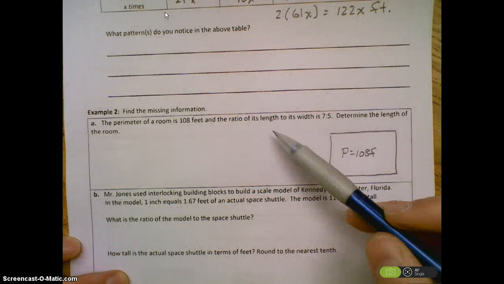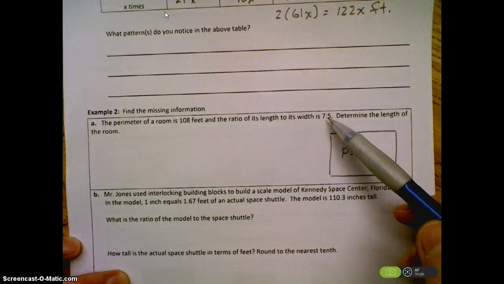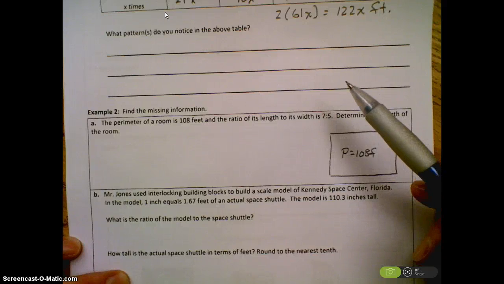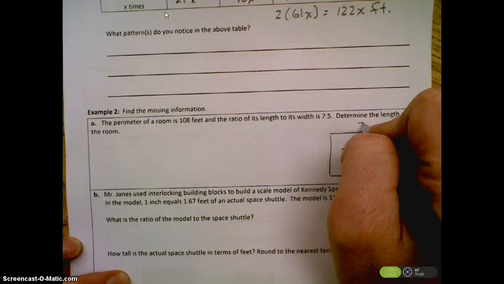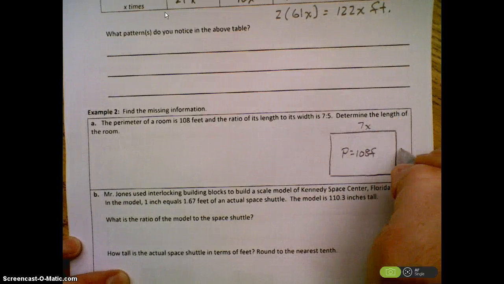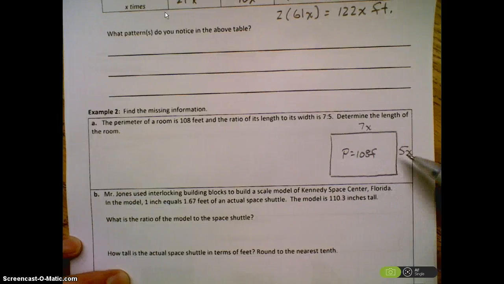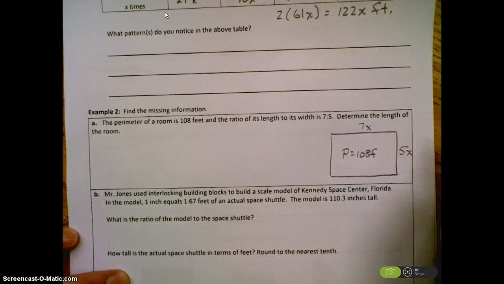And since the ratio of the length to width is 7 to 5, if we use our table at the top of the page, we can kind of show that this would be some 7 times x, and this would be some 5 times x. So whatever x turns out to be, when we reduce it, it will always reduce back to 7 to 5. Alright, so if this is 7x, I know this is 7x. If this is 5x, I know this is 5x, because we have a rectangular room.